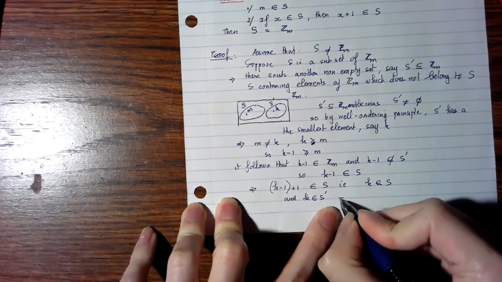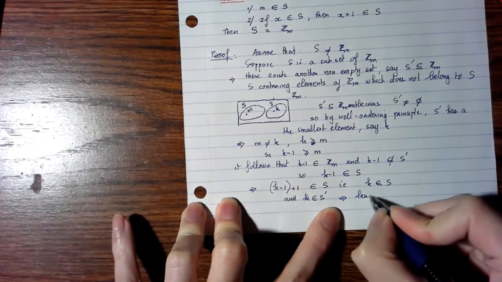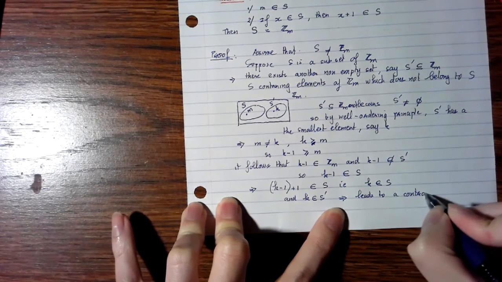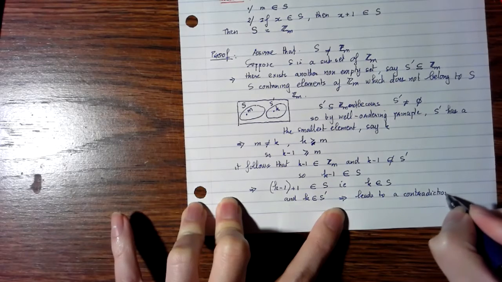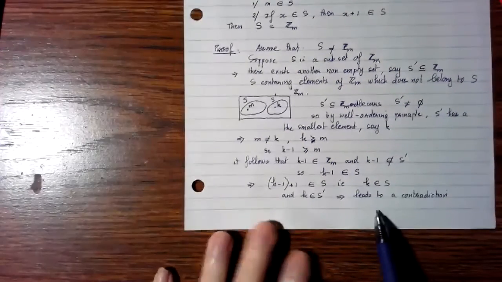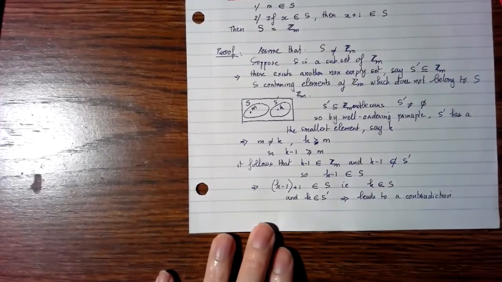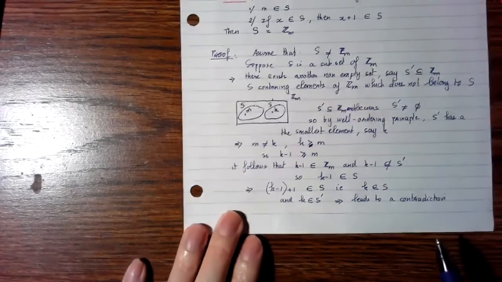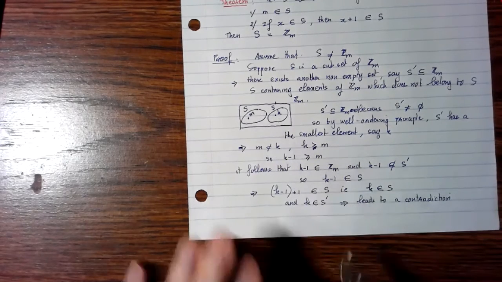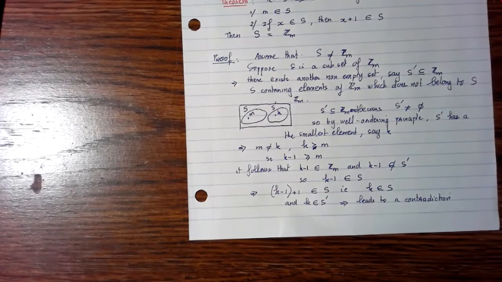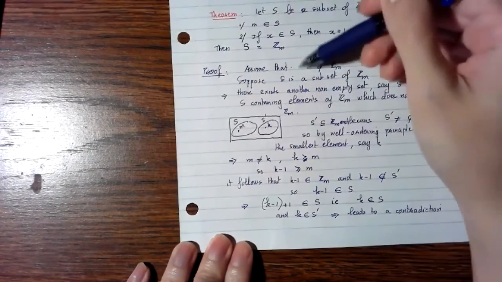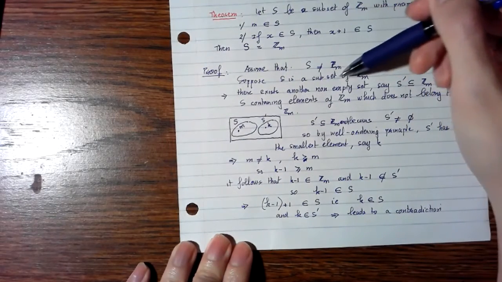This leads to a contradiction, because it doesn't make sense. This is false because it's not true, but it leads to something untrue. And because this is a contradiction, what we assumed over here is wrong.